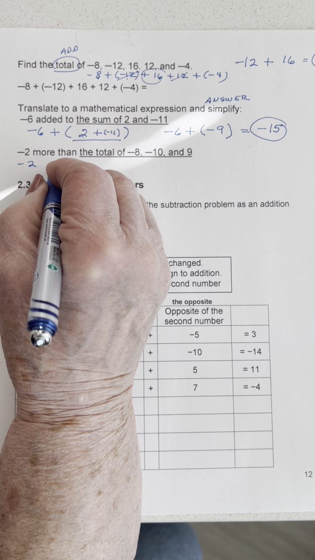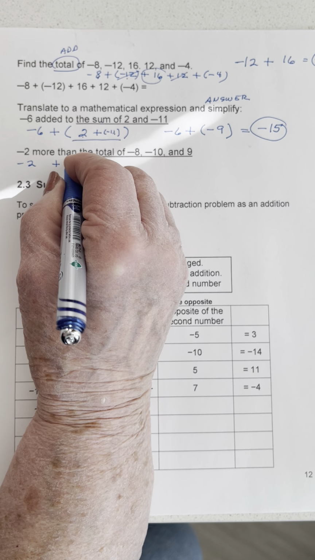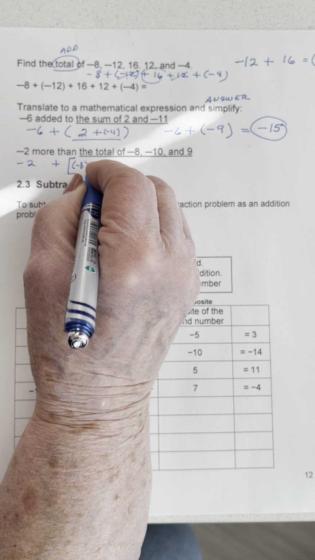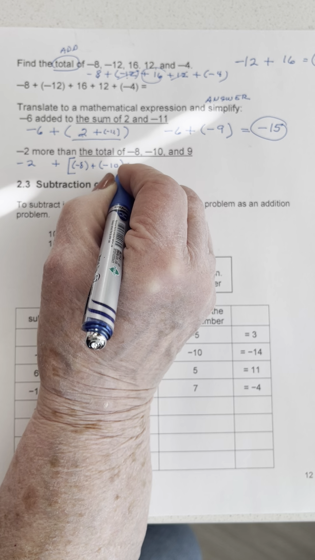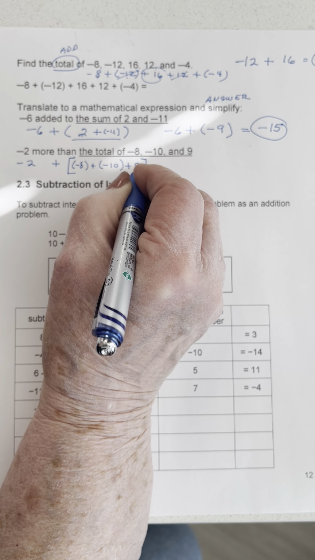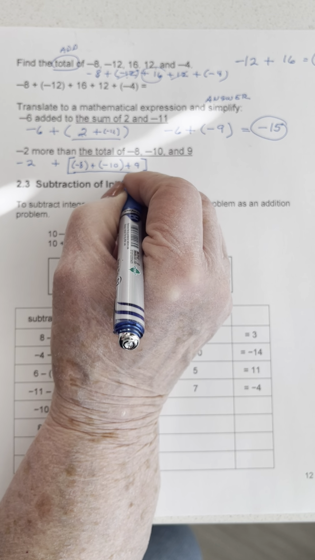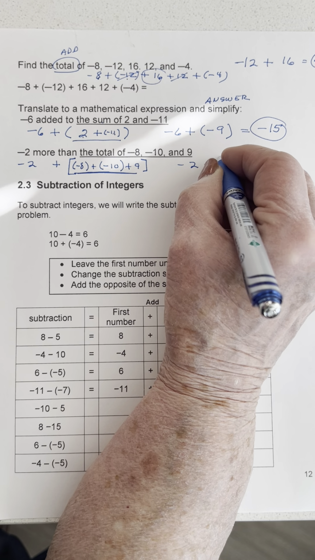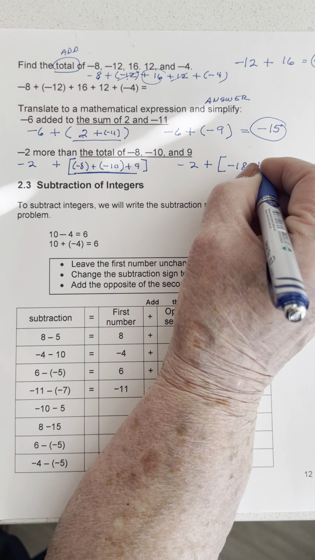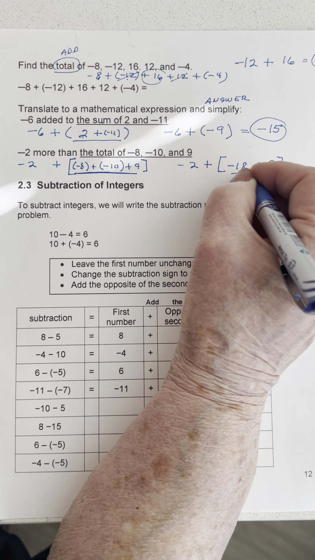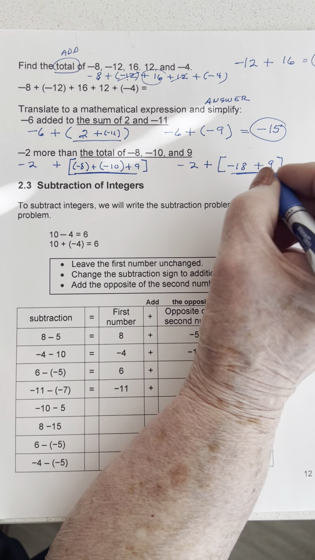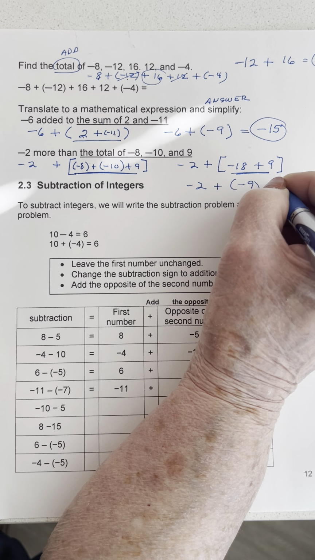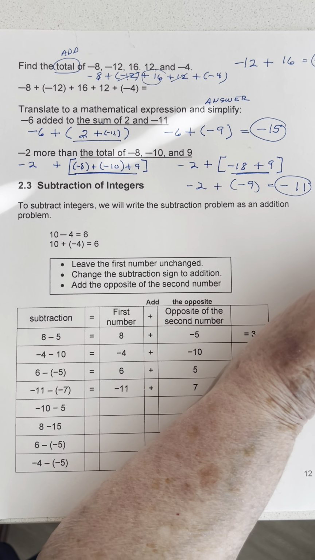Negative 2 more than the total of these 3 numbers. So now we're going to have to add those numbers. We have negative 8 plus negative 10 plus 9. So let's do what's in the brackets first. We have negative 2 plus, we have 18 negatives and a positive 9. So when we add these together, we have more negatives. It looks like 9 more negatives. So negative 2 plus negative 9 would be 11 negatives.